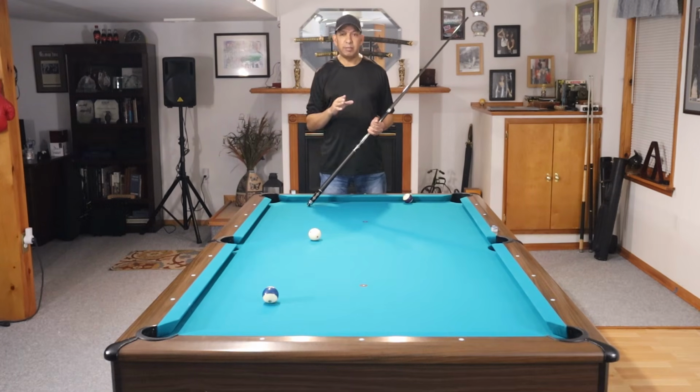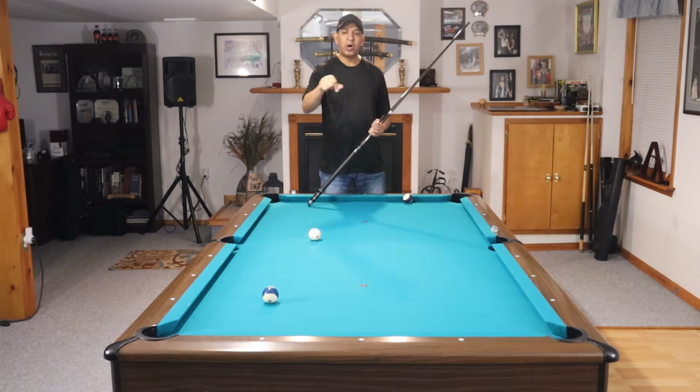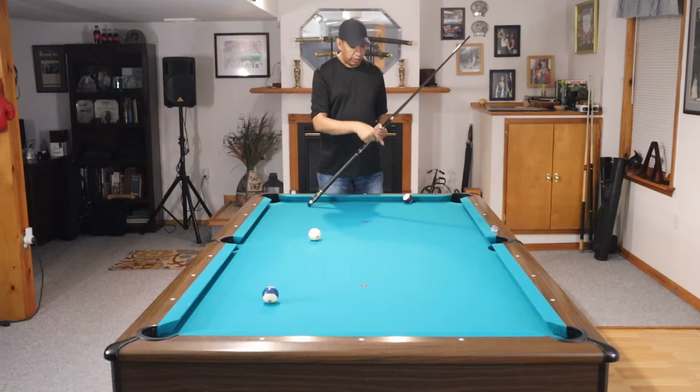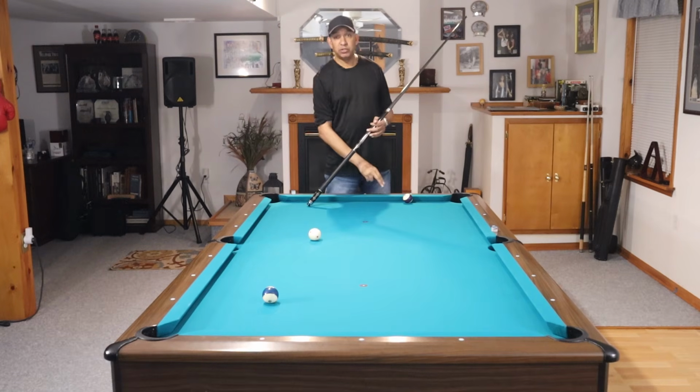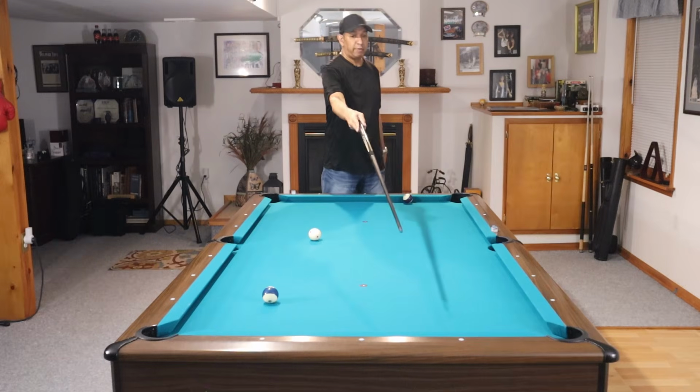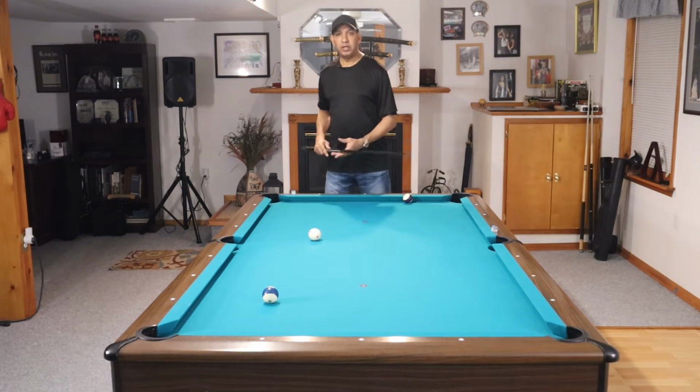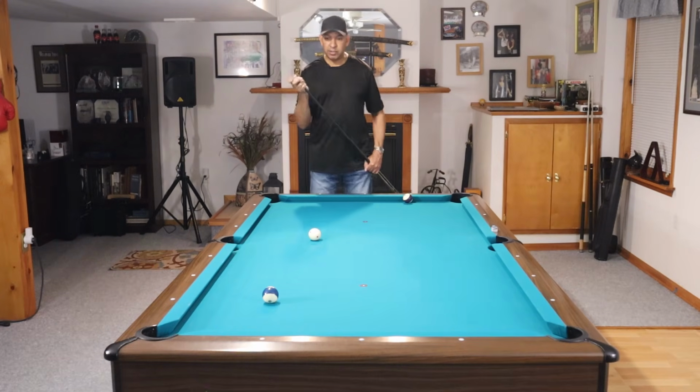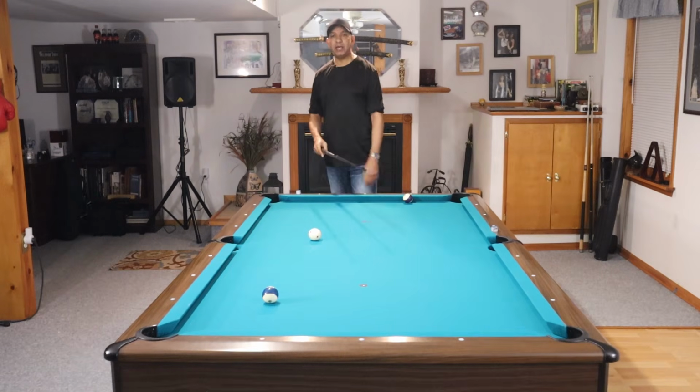So let's just examine outside English before we talk about inside English. So you'll see the 2 examples that I'm talking about. 1, where we're aided in making this ball, and 2, where we get down table and get position on this 12 by coming off of this rail, and this rail. So the shot looks like this. Outside English, left-hand English.